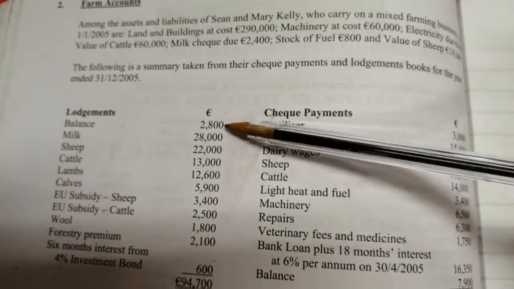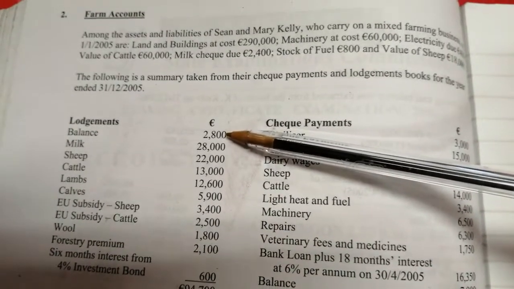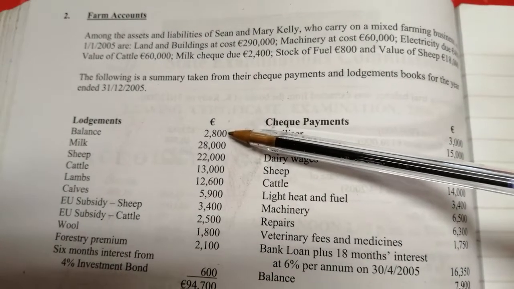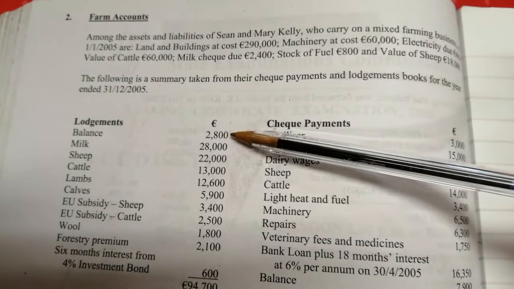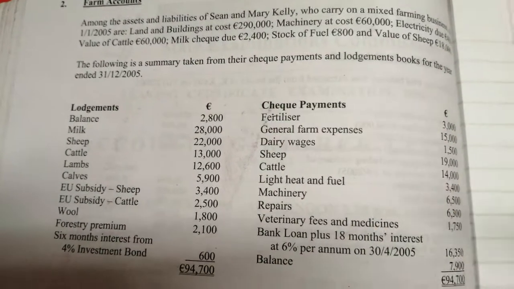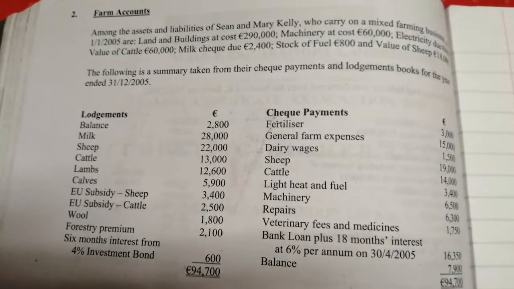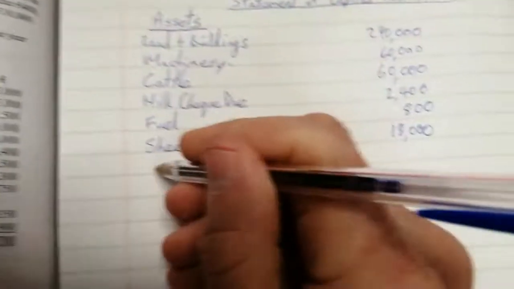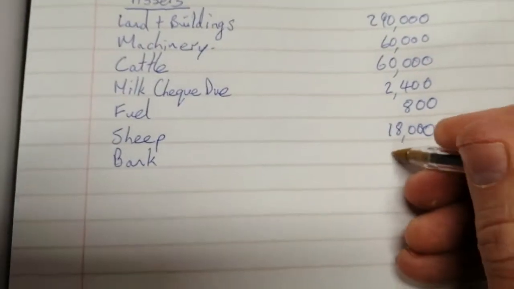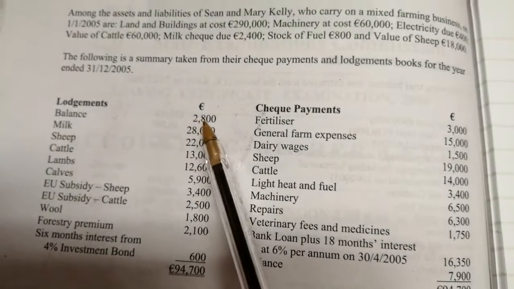But here we go, at the very start of this lodgements and payments account is this balance of 2,800. That means at the very start of the year, you had 2,800 euros in the bank, and that is a current asset, isn't it? So we can say bank, money you had in the bank at the start of the year, 2,800. Now, that's when the balance is here.